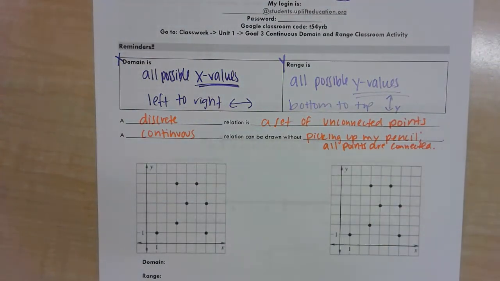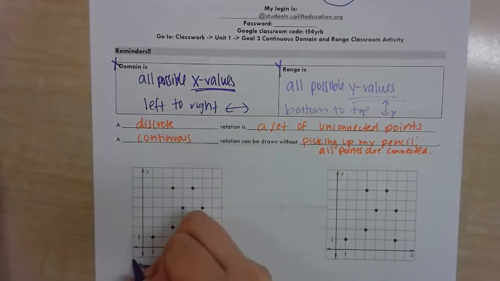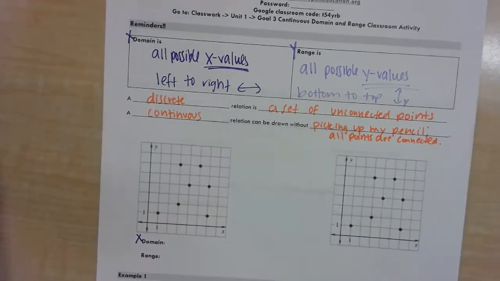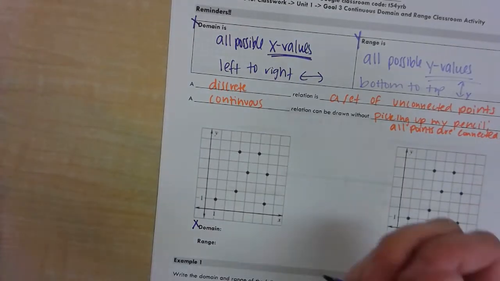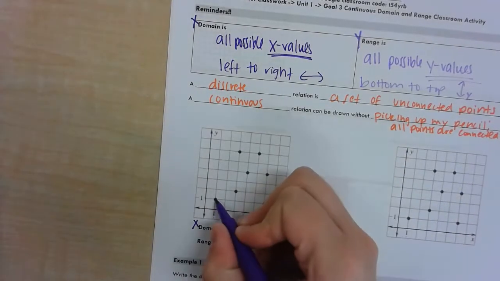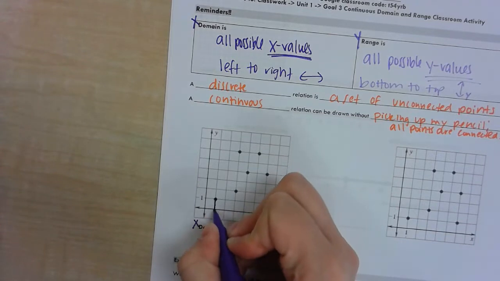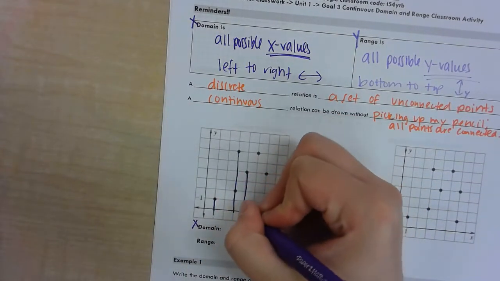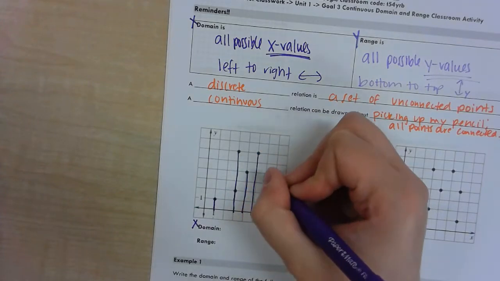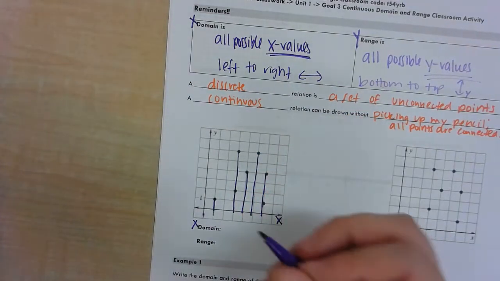So we're going to work on domain and range again. I'm going to start with my domain. Domain is my x values, as we talked about. I'm going to put my pencil on a point, and I'm going to connect it to my x-axis. I'm going to connect all of my points to the x-axis. This is what we did last class, so just a reminder.